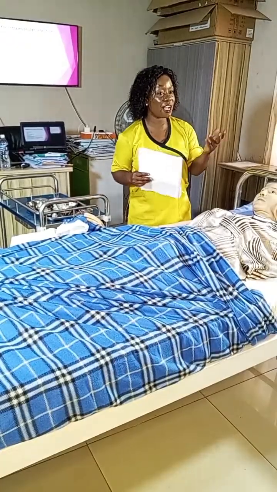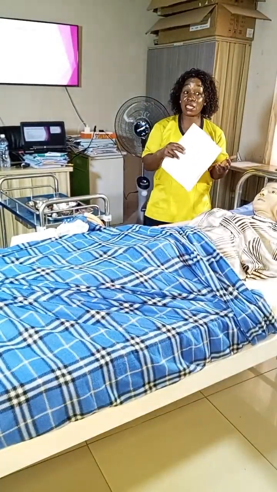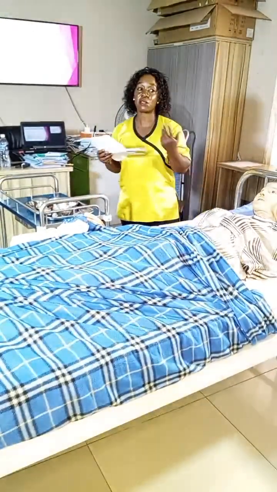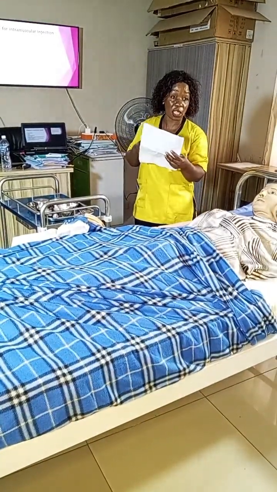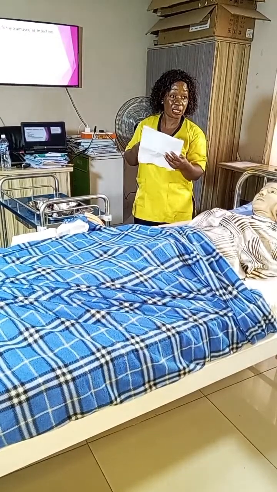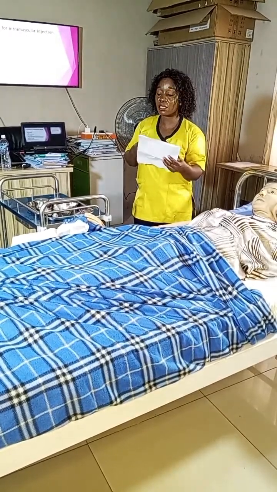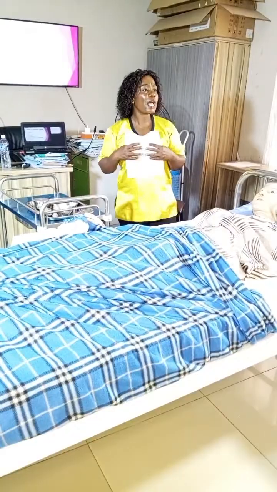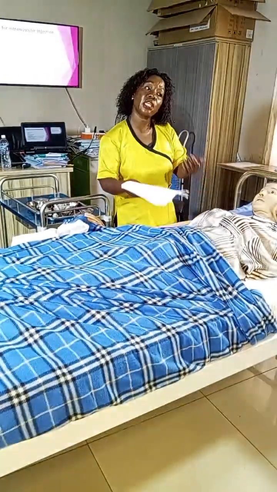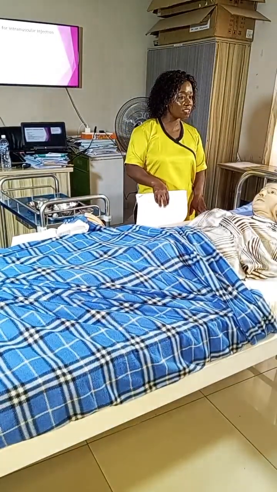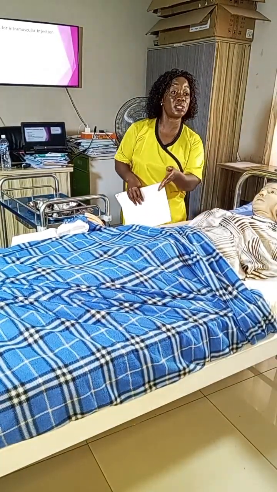Now I have identified the patient and cross-checked, that is right patient. Right medication, the prescribed medication I'm checking. And right time, it is 10 a.m. and I'm here to administer medication to this patient. Do you understand? So as you are doing, you are observing the 5 rights.